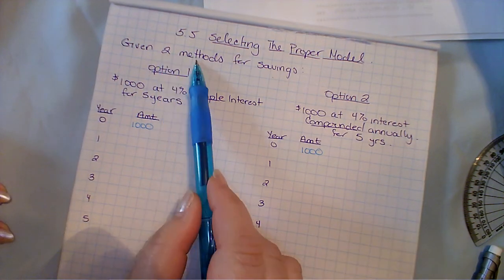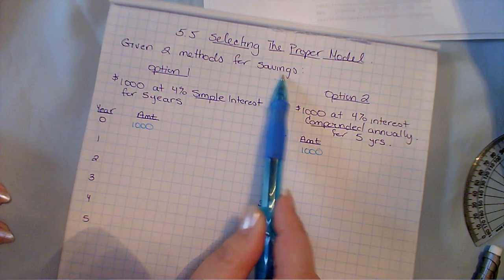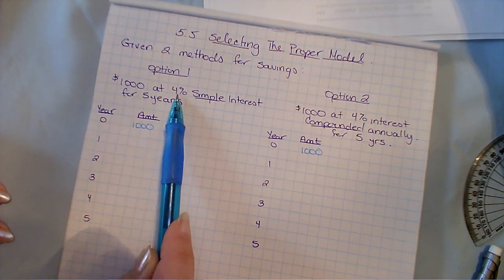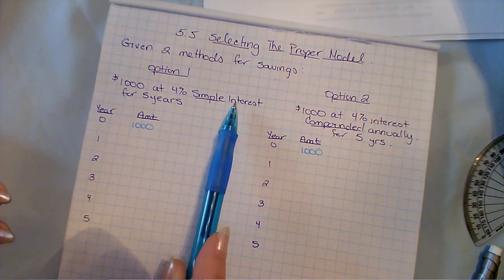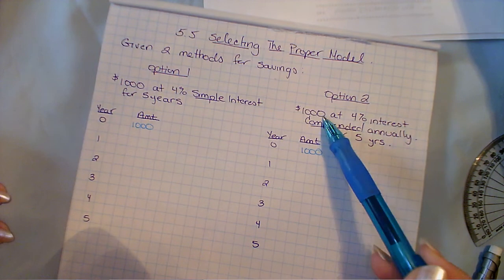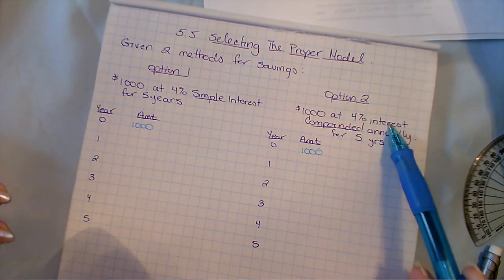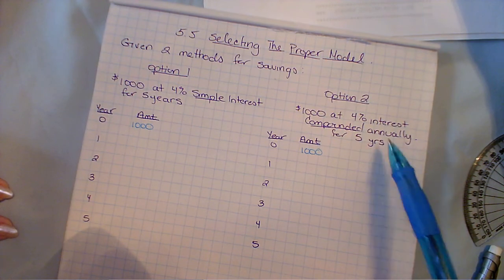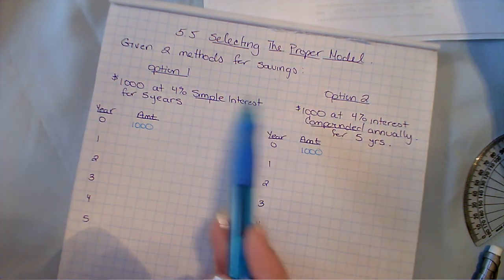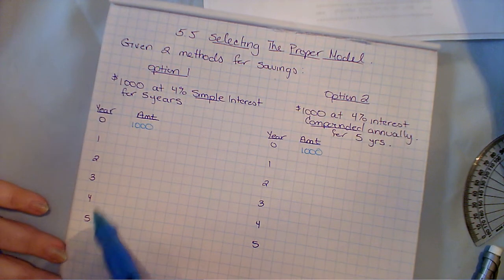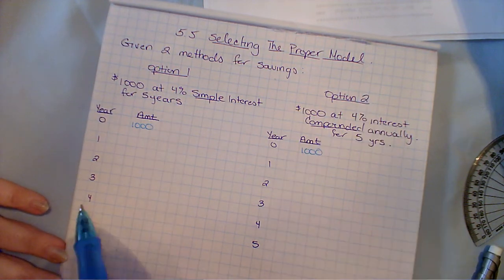So pretend you were given these two methods for saving your money. You have $1,000 and you can put it into an account that pays you 4% simple interest, and you are going to put it away for 5 years versus the same $1,000 at 4% interest, but it's compounded annually for, again, 5 years. So it's important that you understand what these words mean and how to apply it to get your new amounts. So you can see I made these two tables. This is table 1 for option 1, and this is table 2 for option 2.